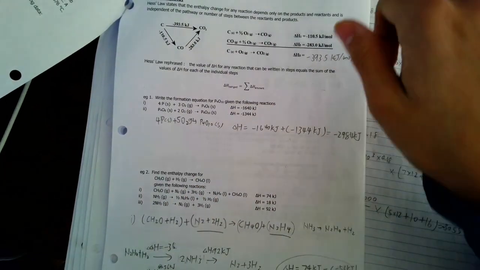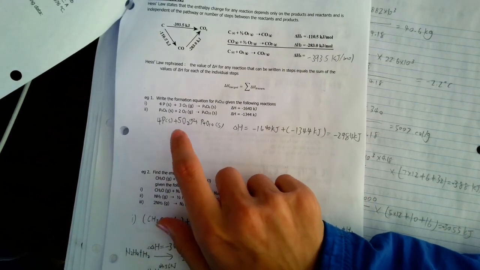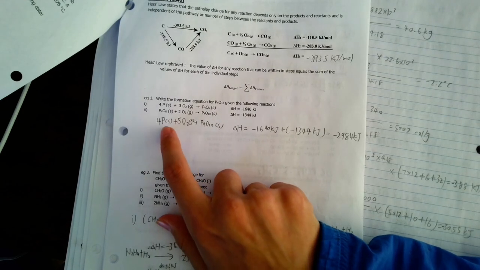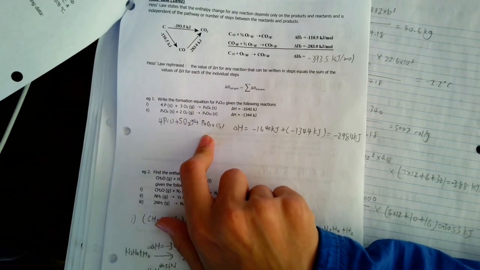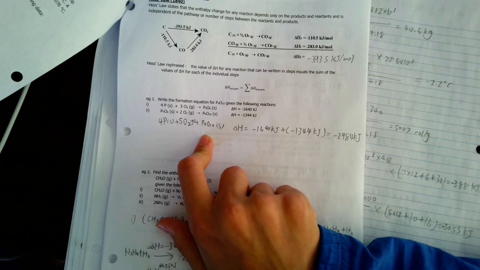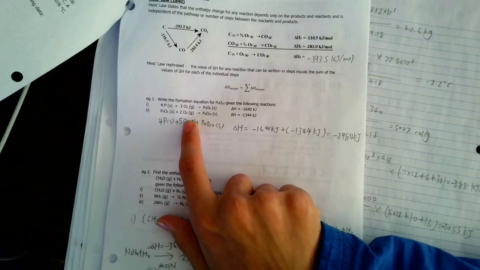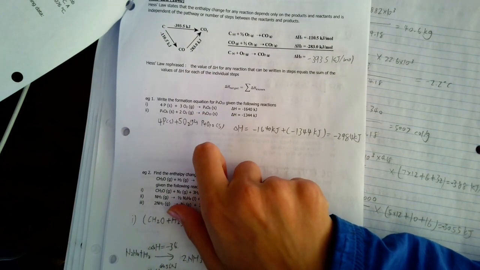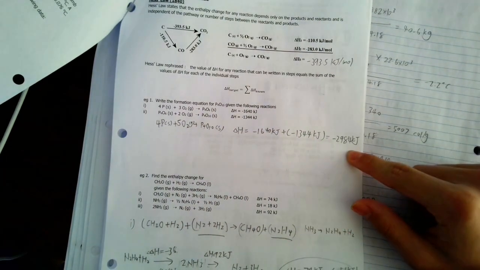Let's take a look at this one. So basically we want to find the formation equation. Remember that the formation equation requires the coefficient to be 1 mole of the product being produced, and we are just going to have each element with its coefficient, and we get this. And we plug in this, and we're also going to plug in this, and we also plug in this. We just add those two and we get the final delta H.